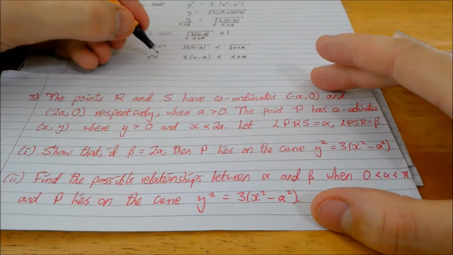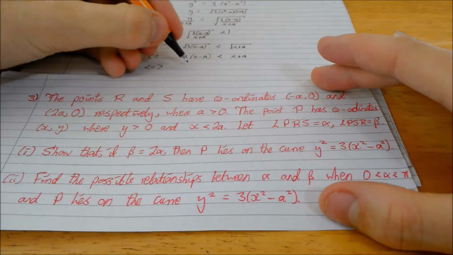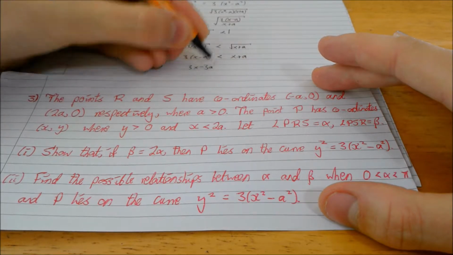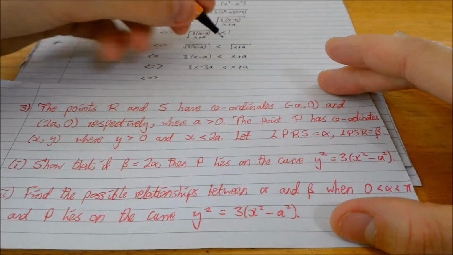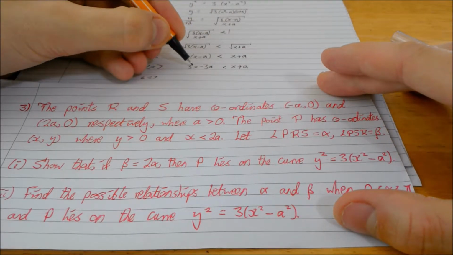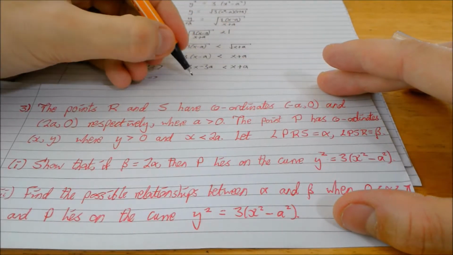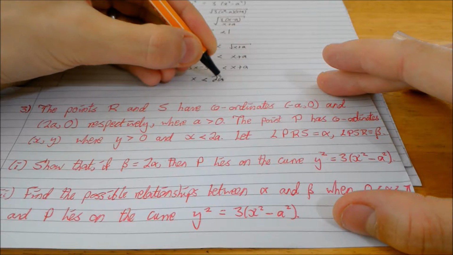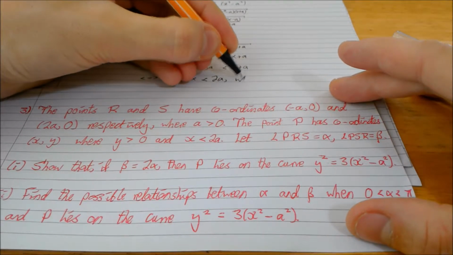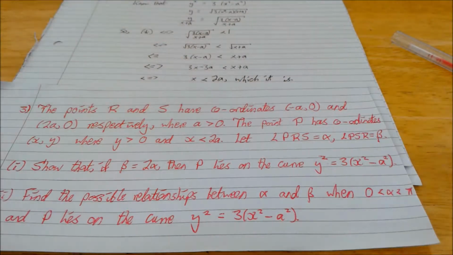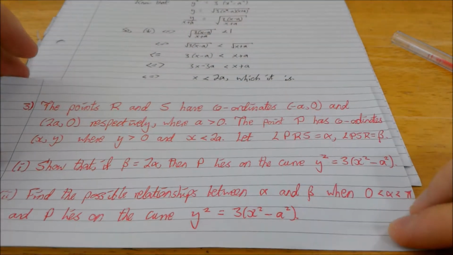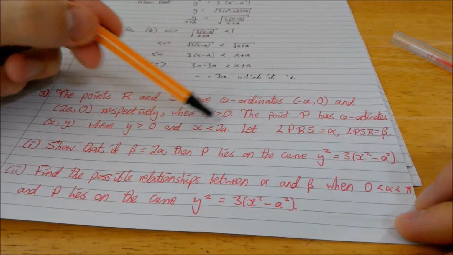And now that's true if and only if 3x minus 3a is less than x plus a. And that is true exactly when, let's see, we've got 4a and 2x, so x is less than 2a, which it is. We already know that x is less than 2a because we're told it in the question.